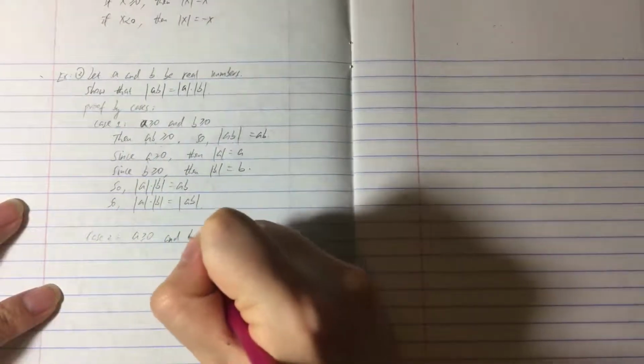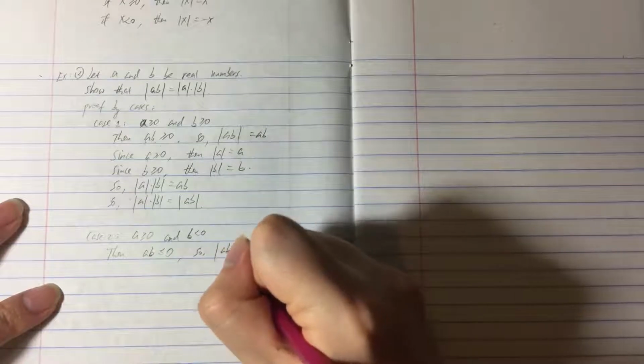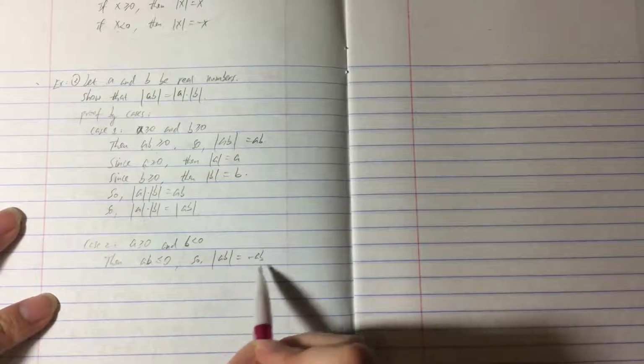Case 2: a is positive, b is negative. a is greater or equal to 0, b is less than 0. Then, if I multiply a and b, a times b must be less than or equal to 0. So this is a negative number. When I take absolute value of ab, I get negative ab. For a negative number, when I take absolute value, I get the negative of this number.